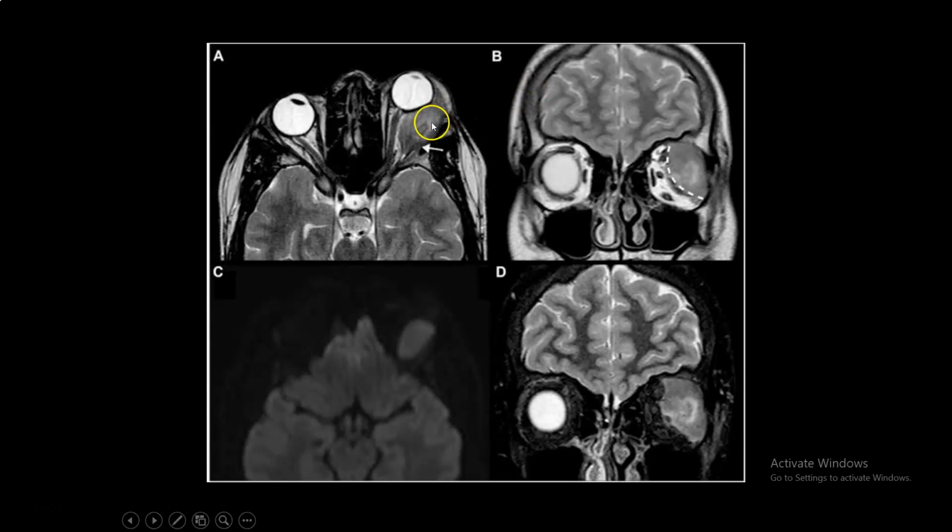Another case. In this case, you might be perplexed, so you have to take a biopsy. Look, it's not from the medial rectus, but can arise from anywhere.